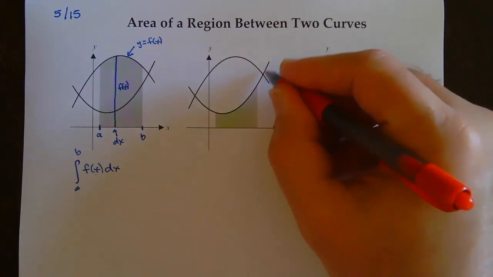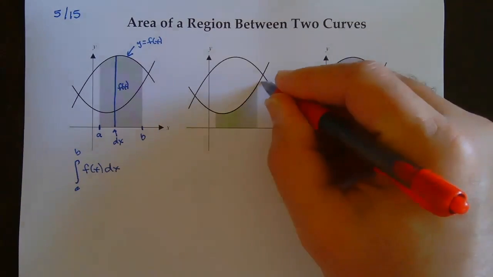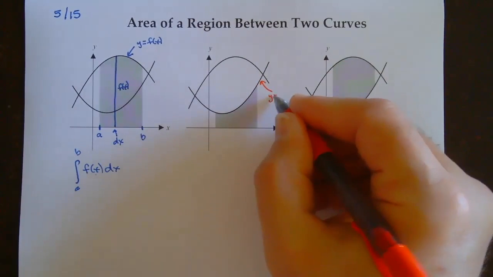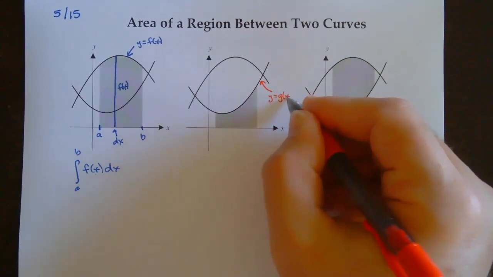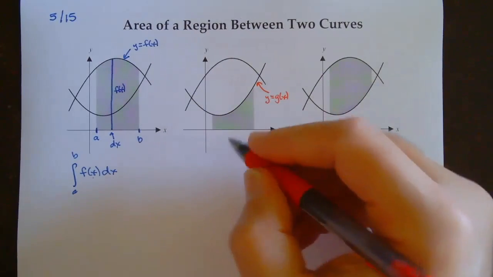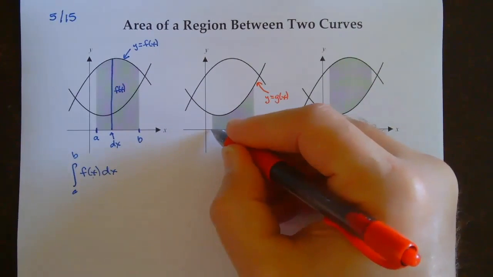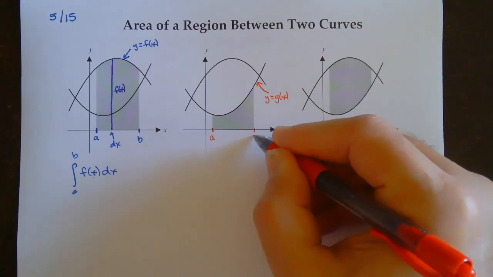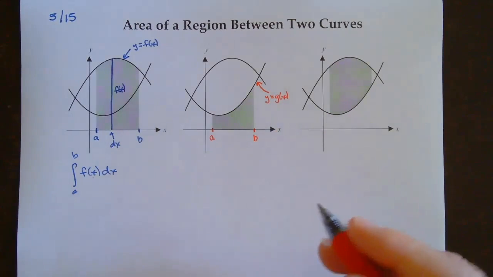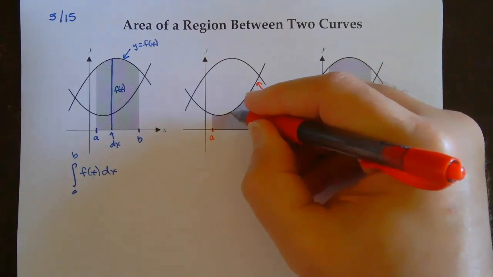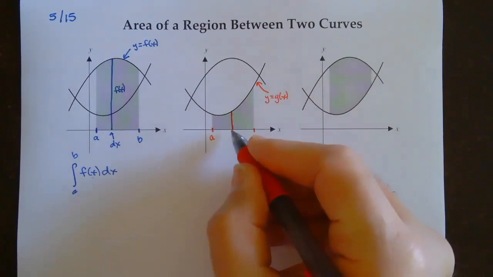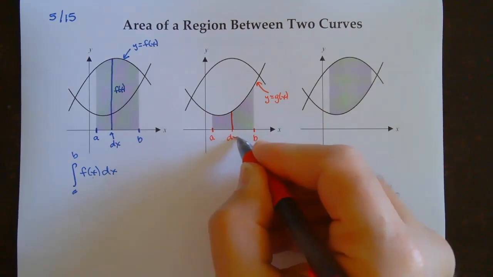This bottom curve right here, let's call this one y equals g of x. We're going to go through the same thing. How do you get the shaded region? You'd start at A and stop at B. A representative rectangle would be like this one right here, and its thickness would be dx.